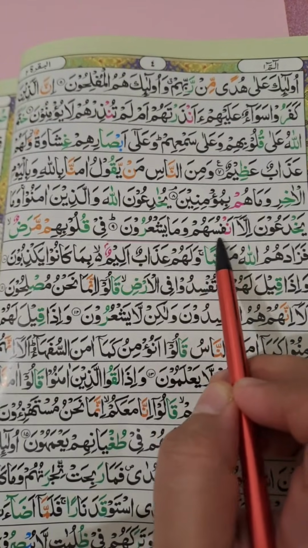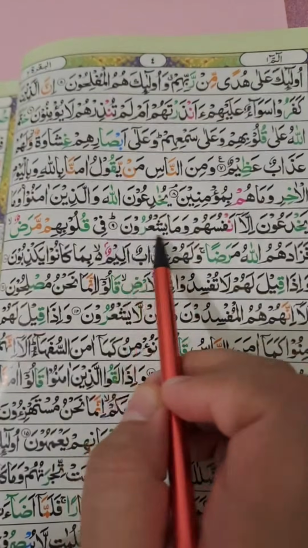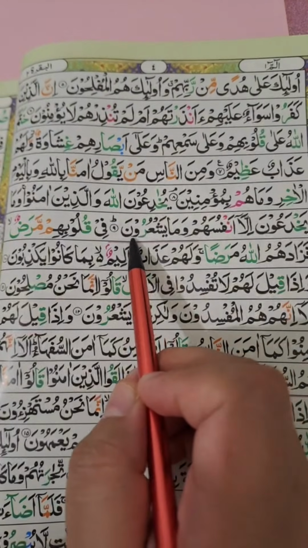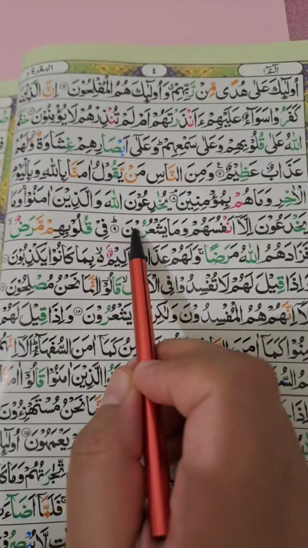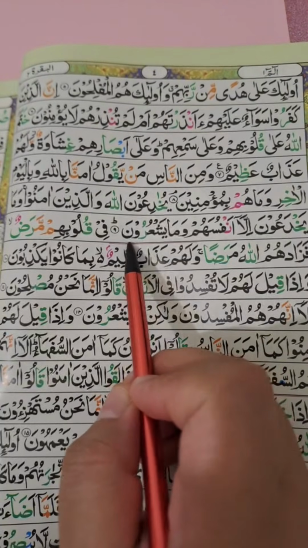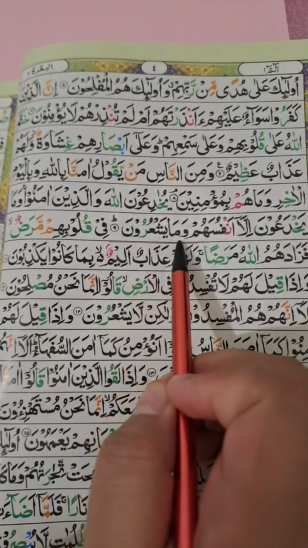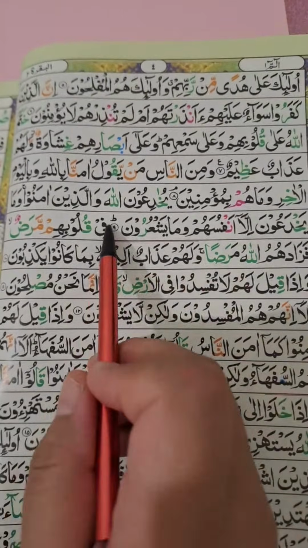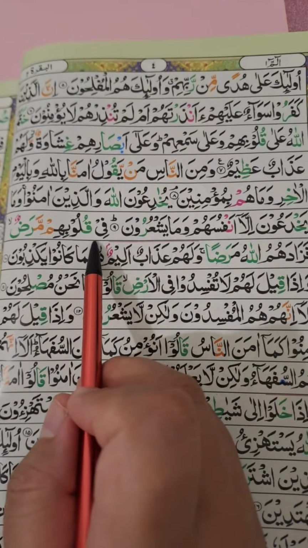أنفسهم وما يشعرون. Ain from the middle of the throat, ra heavy, because after ra you have a waw sakin. So it's a madd. Waw madd is also, and ra is heavy because of the dhamma on top of it. So you will say wama yash'urun. Fi, ya is madd. So instead of saying fi, you will say fii. You double the vowels.